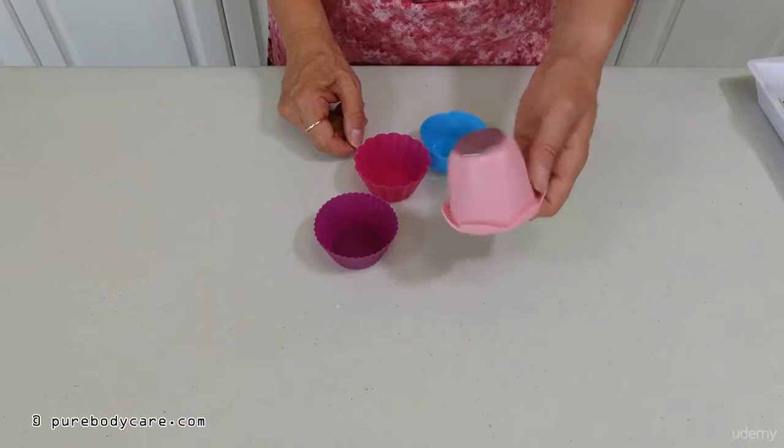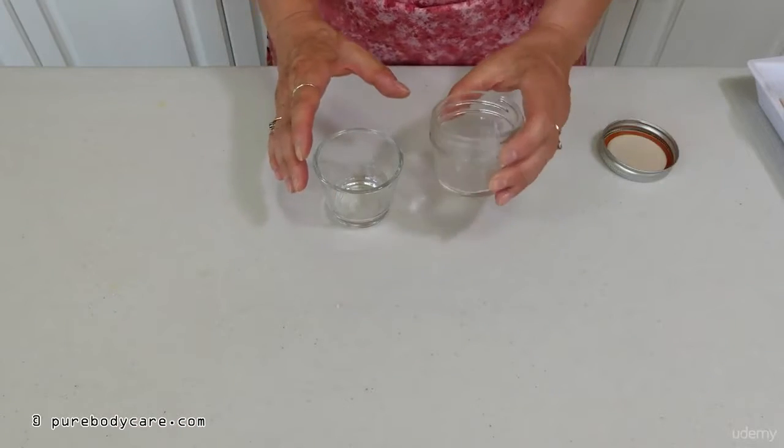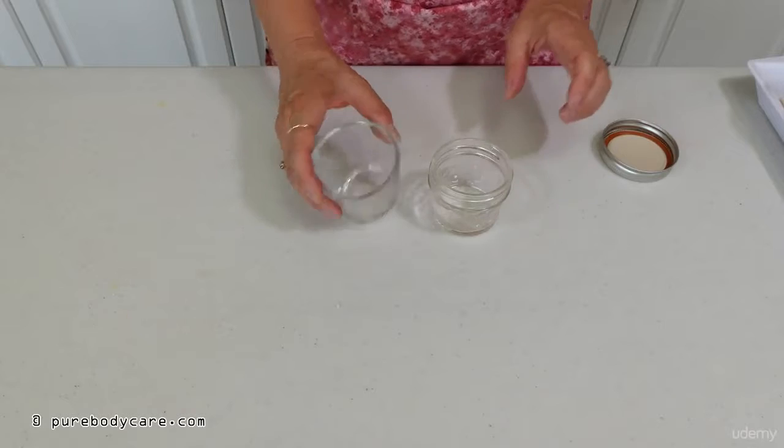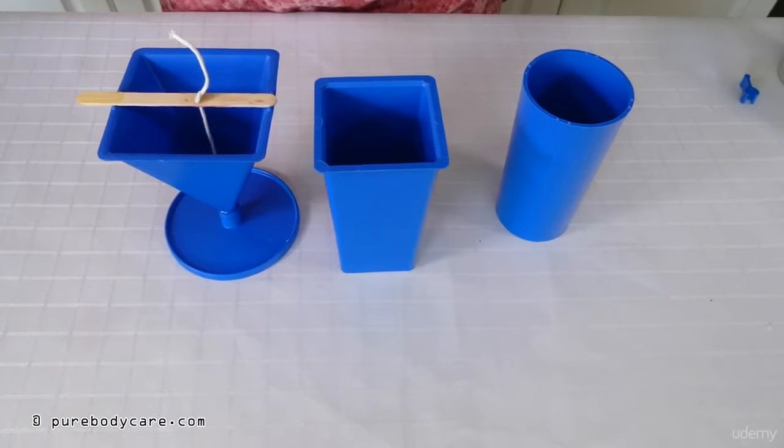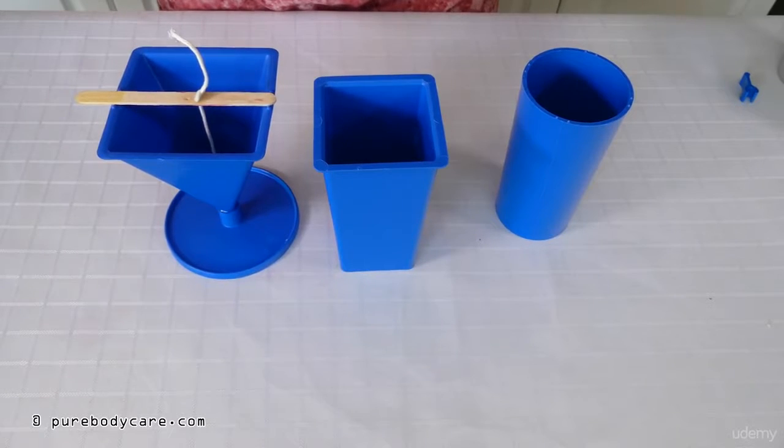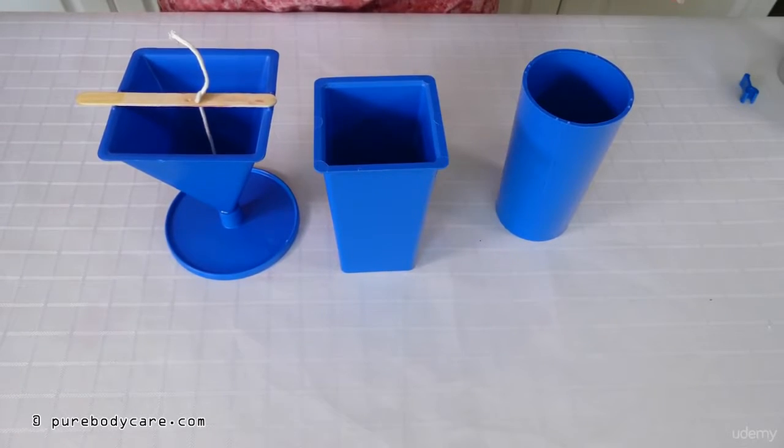Then I'm going to show you the different molds that you can use for making candles. Some of these are simple items that you probably already have in your kitchen or around your house, and I will show you how to start inexpensively. Then I will also demonstrate professional molds that you can use and tell you how you can get these. And I will also show you how to make candles using molds that are easily available in your local supermarket or dollar store, so that it doesn't cost you a fortune to get started on your new hobby.